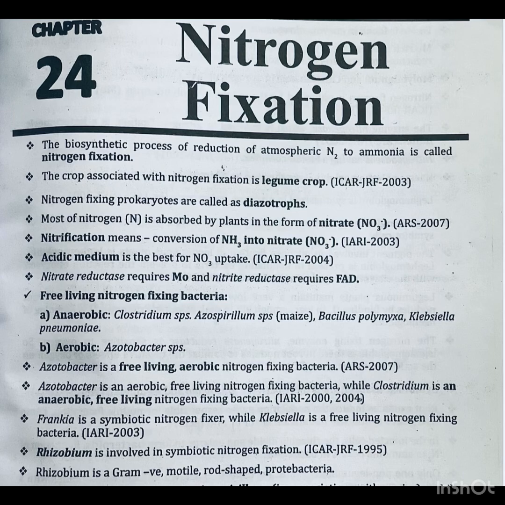The synthetic process of reduction of atmospheric nitrogen to ammonia is called nitrogen fixation. The crop associated with nitrogen fixation is legume crops. Question asked in ICAR JRF 2003. Nitrogen fixing prokaryotes are called diazotrophs. Most of the nitrogen is absorbed by plants in the form of nitrate.